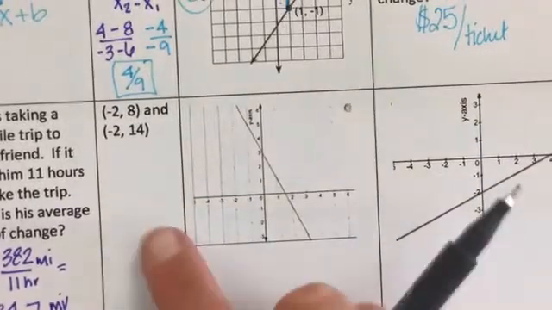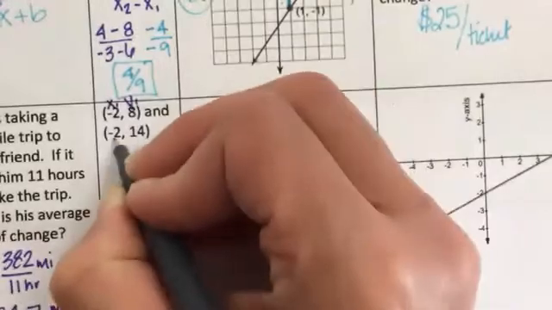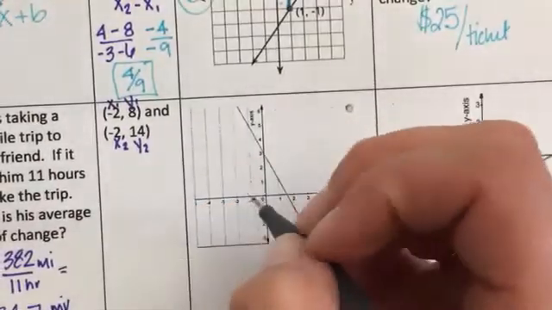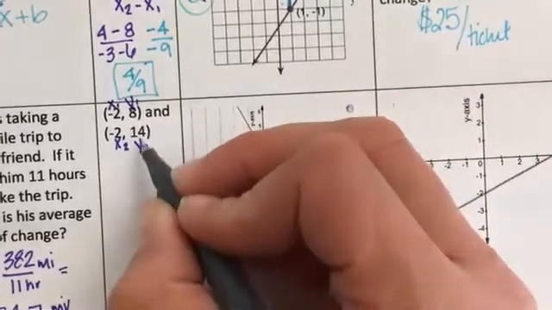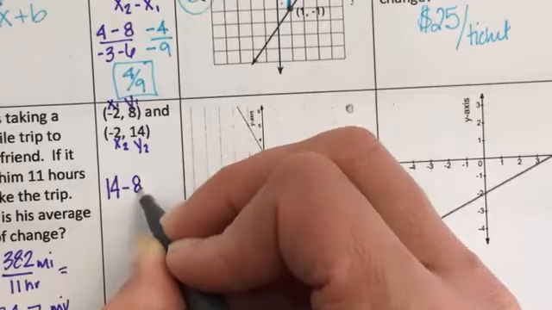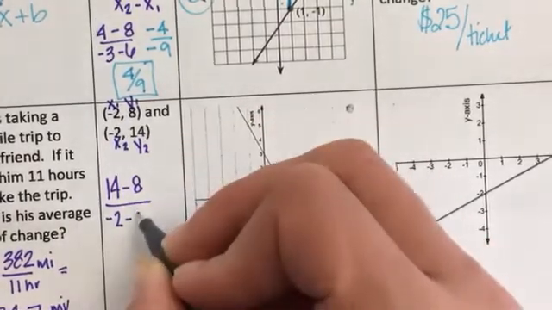Okay. The next one is just like the one above it. You're going to want to have x1, y1, x2, y2 and follow that formula. Y2 is 14 minus y1, which is 8. X2 is -2 minus x1, which is -2.